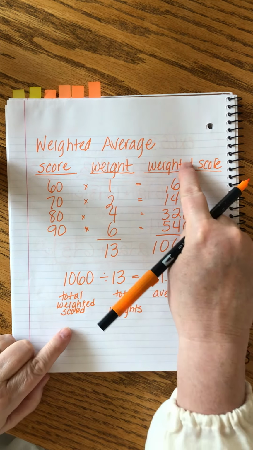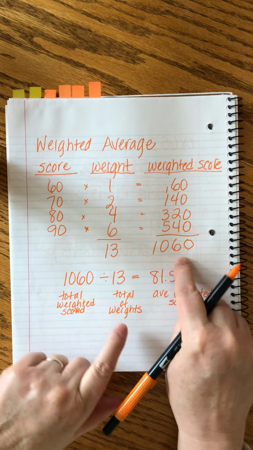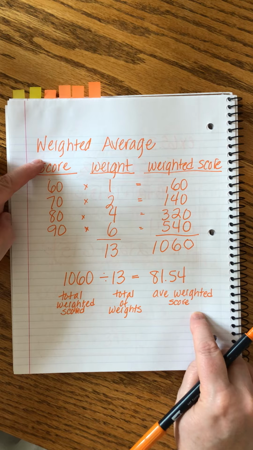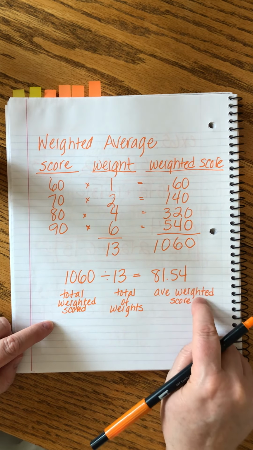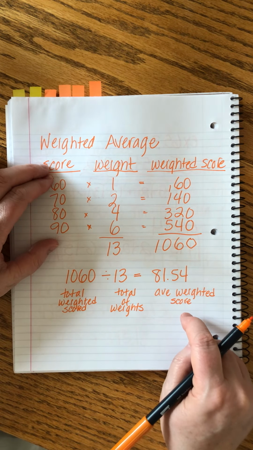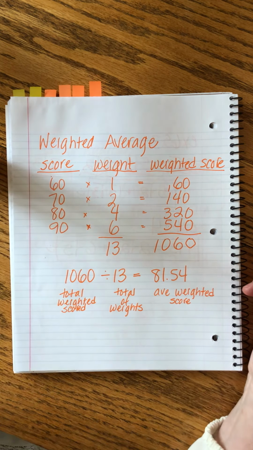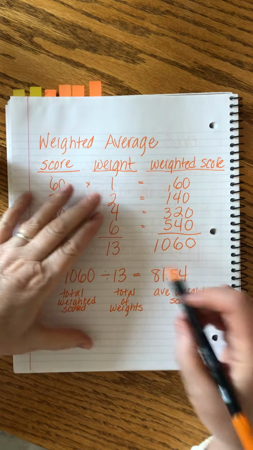Okay? Total weighted score, total of the weights, and then that calculates to give us the average weighted score. We don't use these numbers in the calculation because these numbers are in those numbers.